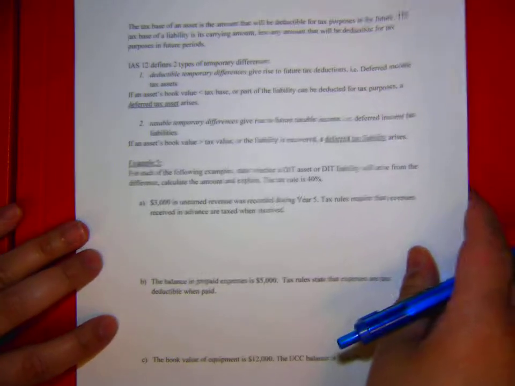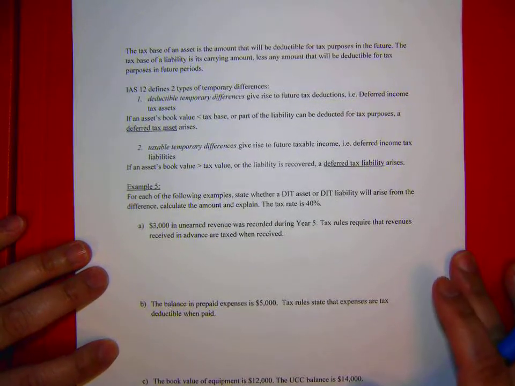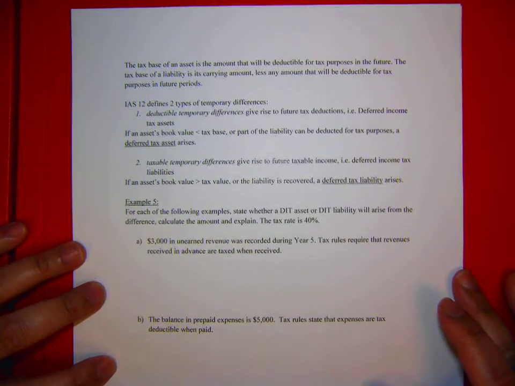So on page 8, I've got the rule from this text. Now every text and really every accountant has their own little way of figuring out deferred income tax.